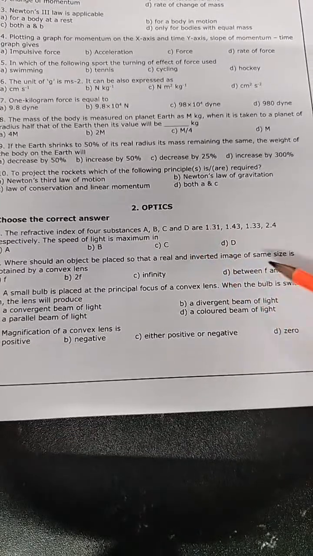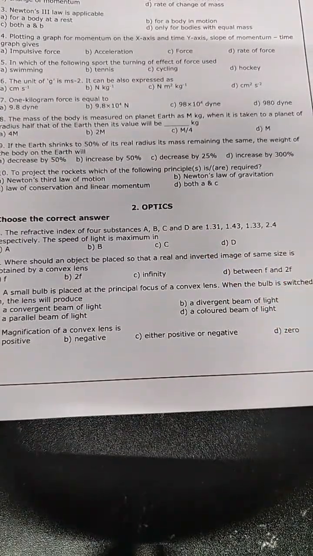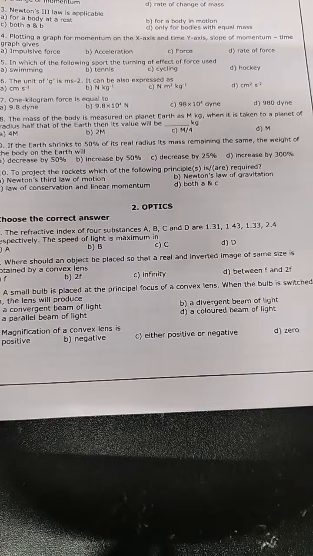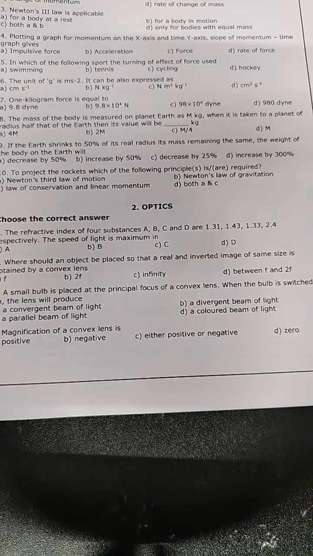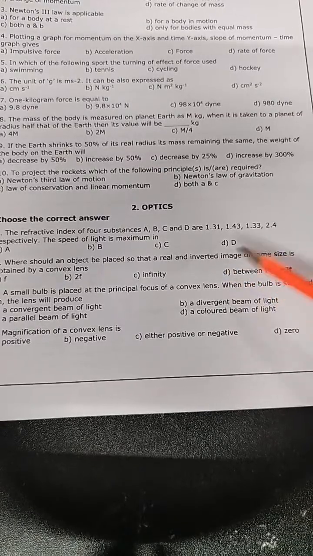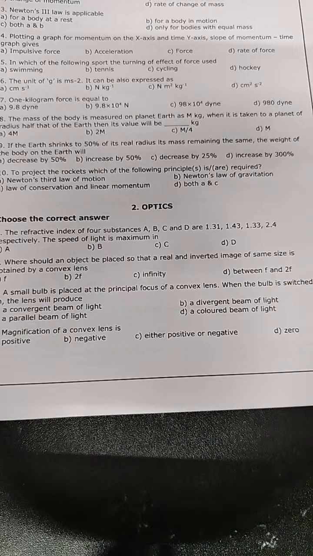Second lesson, ma. Second question. Where should an object be placed so that a real and inverted image of same size is obtained by a convex lens? Anita, Jiva, Darshini have answered. Yes. Good. Option B, 2F is the right answer.